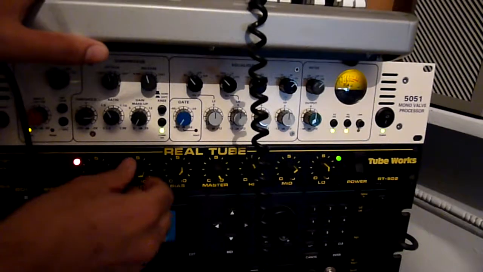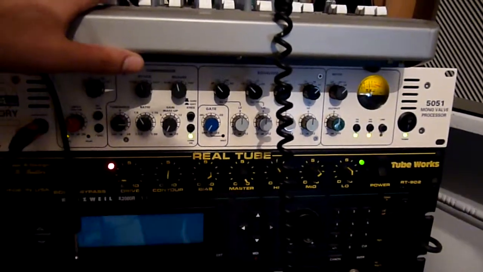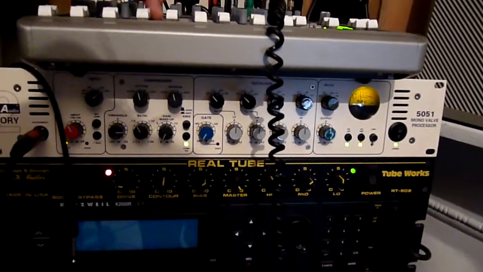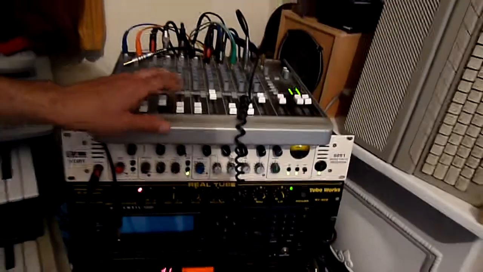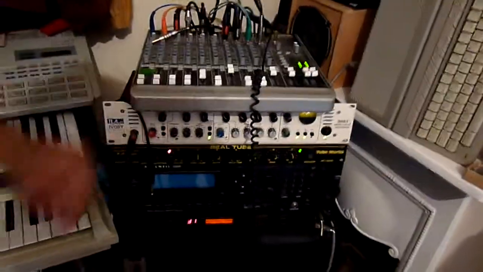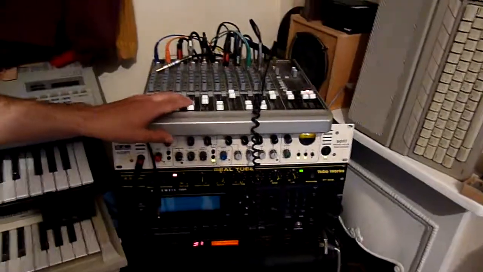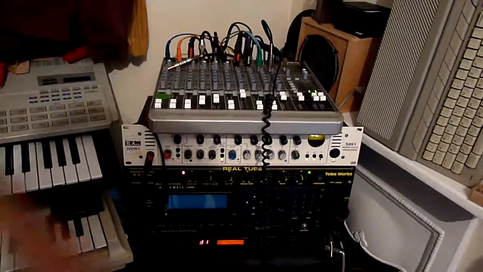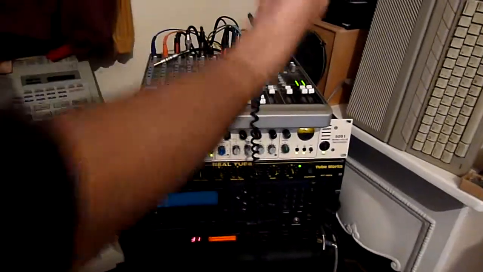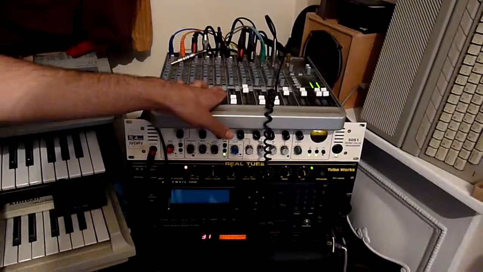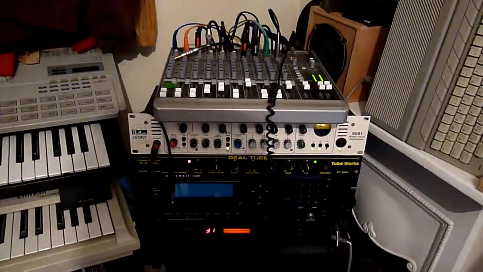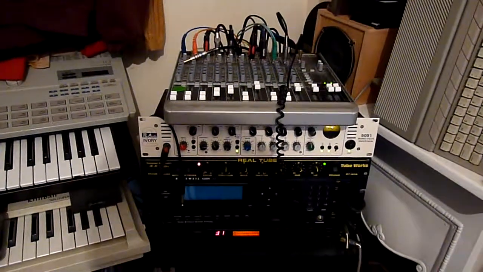So keeping that quite low. So that's the direct signal, just there. And then if I bring in tube distortion, mix them together, it's quite an interesting sound.